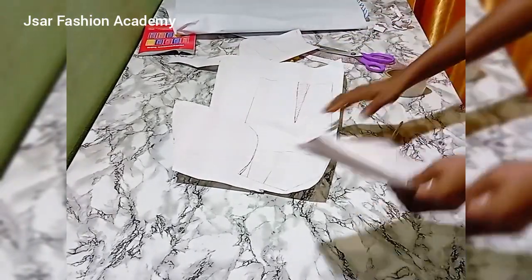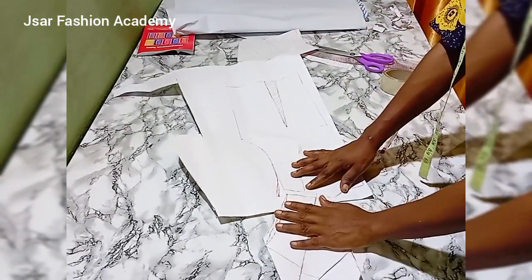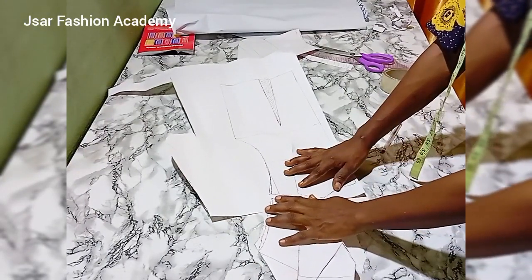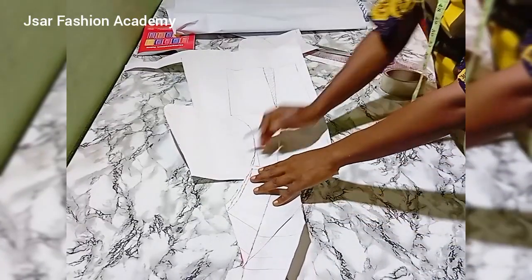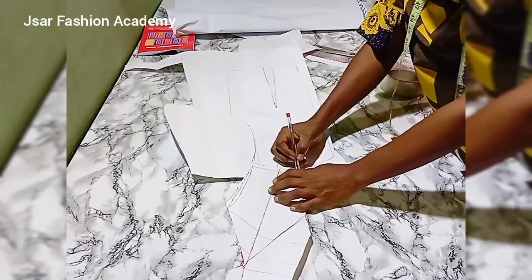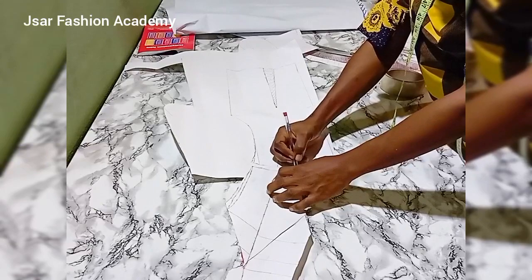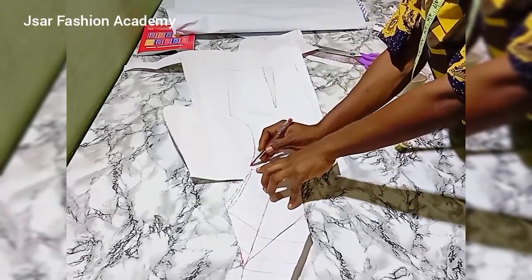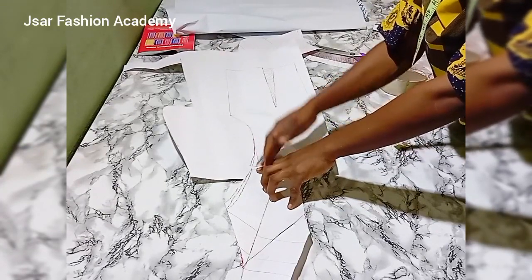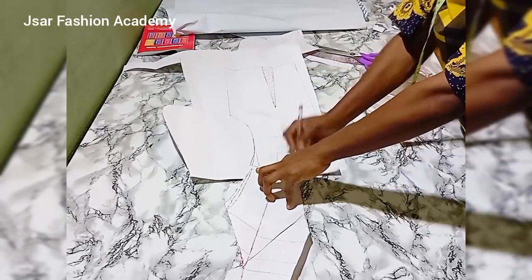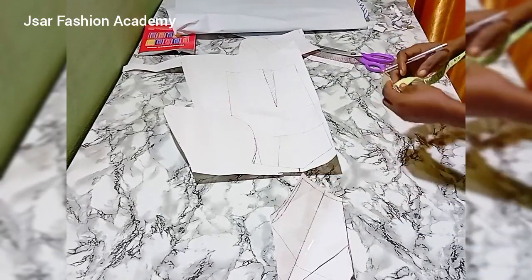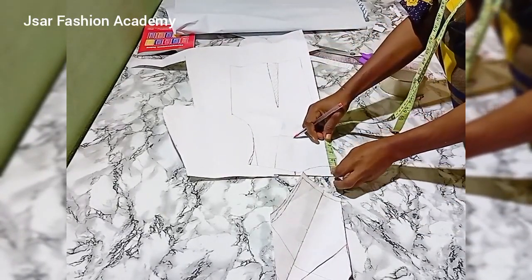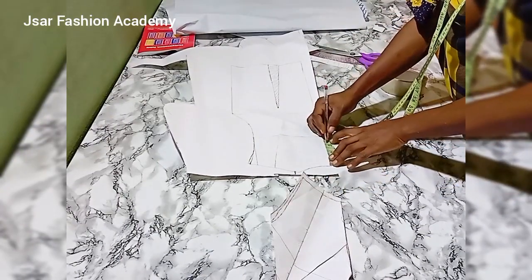Once you are done with that, the next thing you need to do is to take the front pattern, because we altered the neckline. So you're going to be effecting the same thing on the back. You take the front pattern and align both the shoulder for the front and the shoulder for the back, then cut out the excess on the back pattern. Just pay attention to what I'm doing. Cut out the excess on the back pattern, just mark it out. Once you mark it out, you can decide to as well alter the neck depth of the back. So I'll be altering the neck depth.